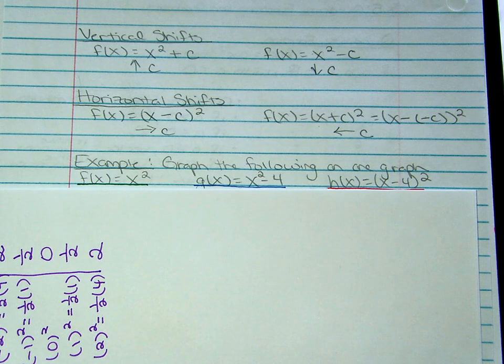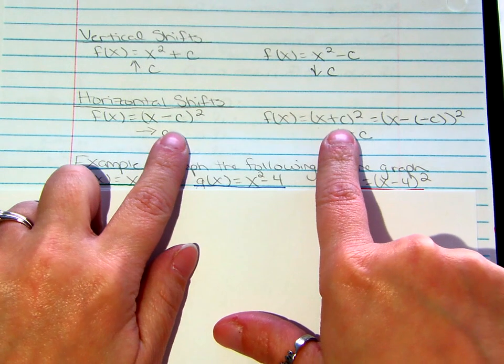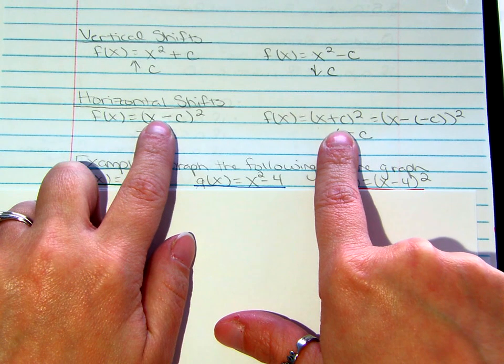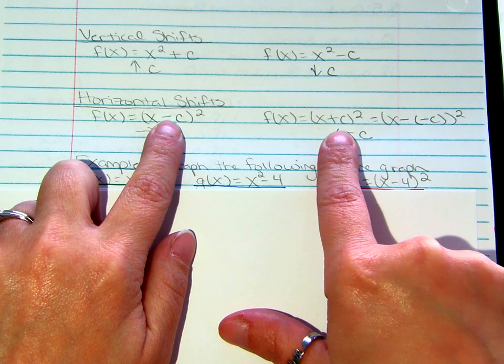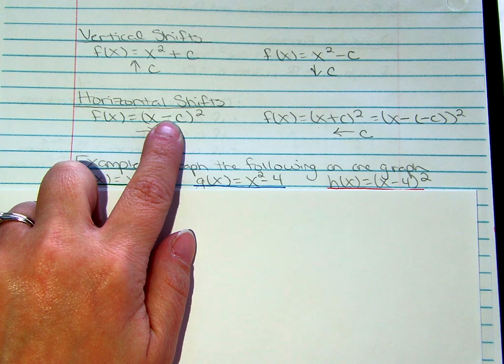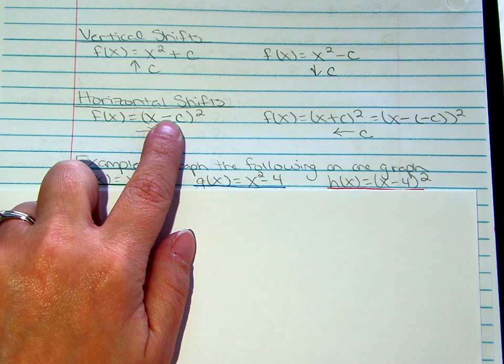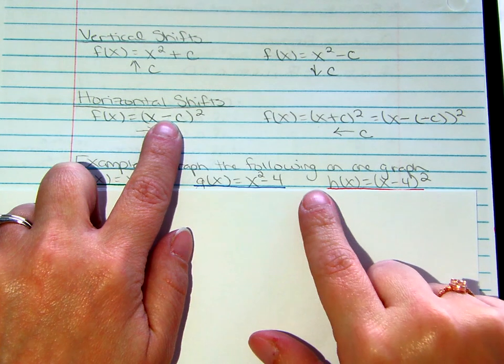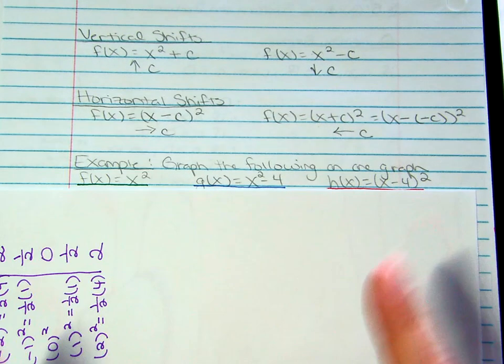So I usually just tell students that for horizontal shifts, you're going to move the opposite direction of what you think. So if it says negative c, like -2, usually you think, okay, negative in my x direction, that would be to the left. But because it's a horizontal shift, I'm going to remember to go the opposite direction and move to the right. Horizontal moves opposite. Vertical does everything the way you would think.